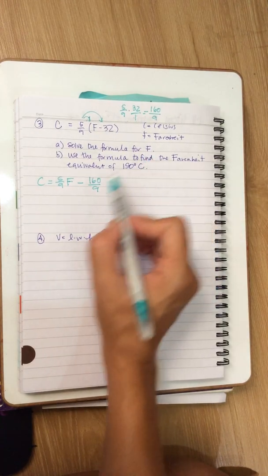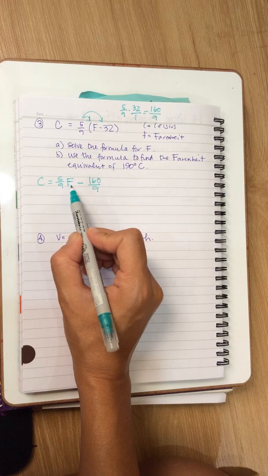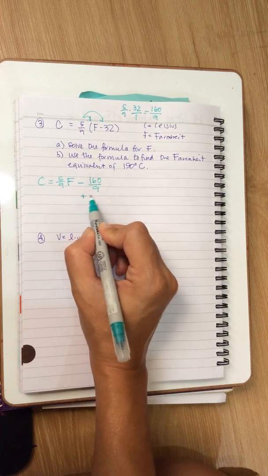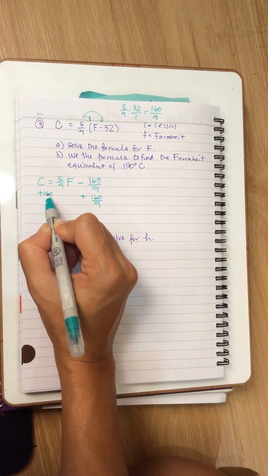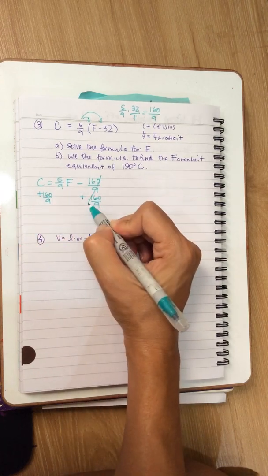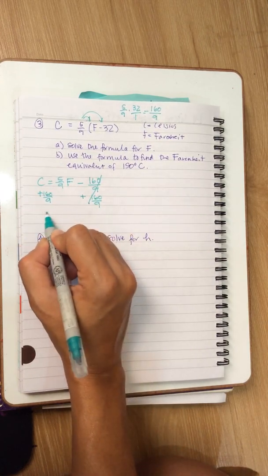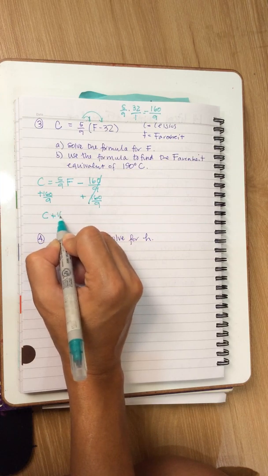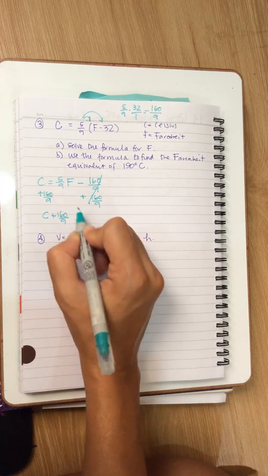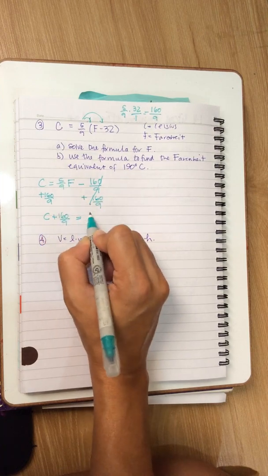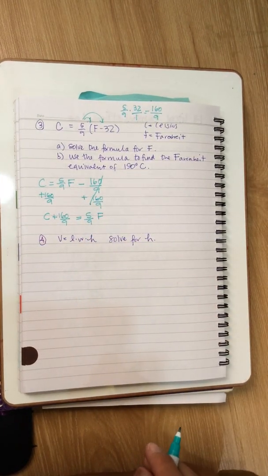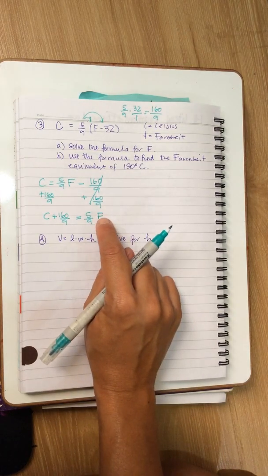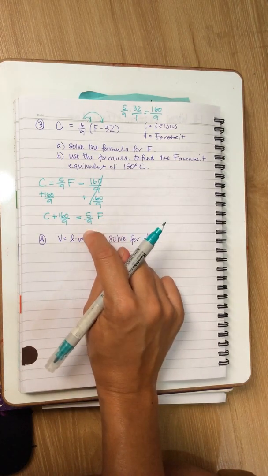So now I need to solve for F. I need to get F by itself. The first thing I need to do is add 160 over 9 to each side. Right? So this cancels out. Now I'm left with C plus 160 over 9, because I can't add those, they're not like terms, equals 5/9 F. All right, I've almost solved it for F, except now I need to get this 5/9 out of here.